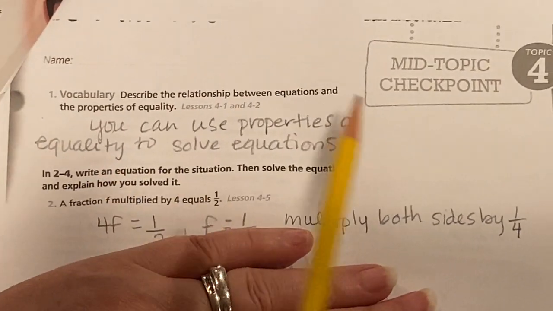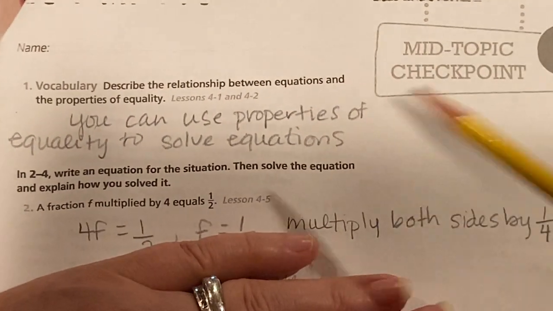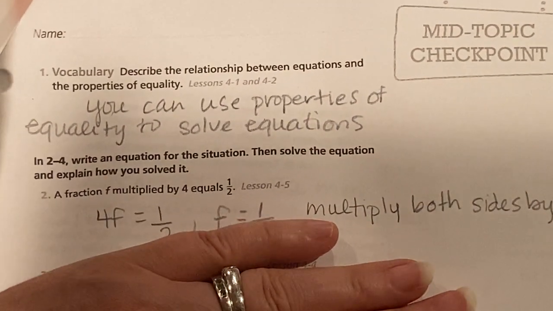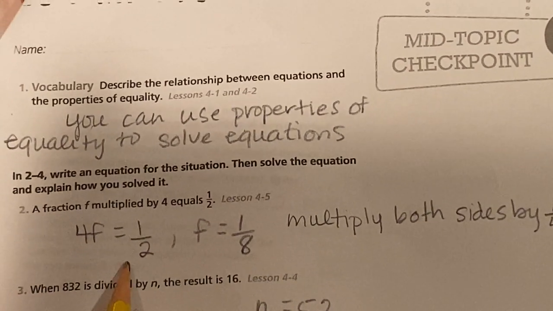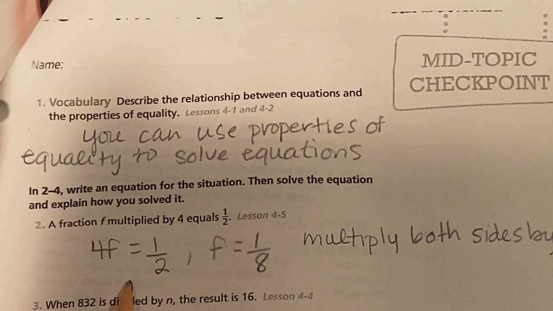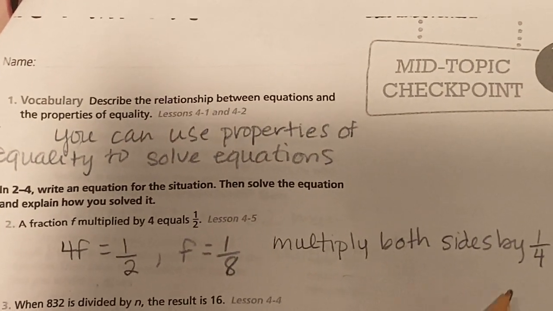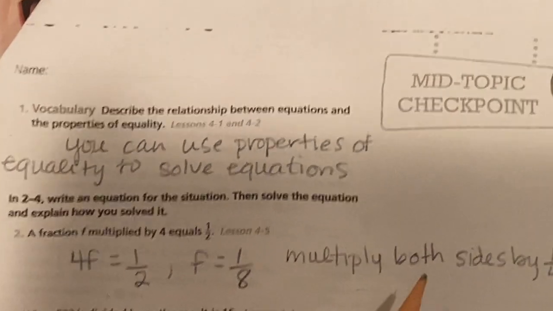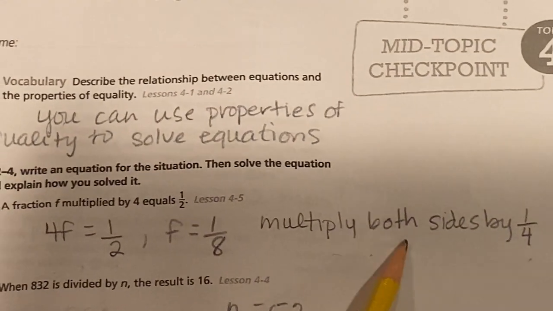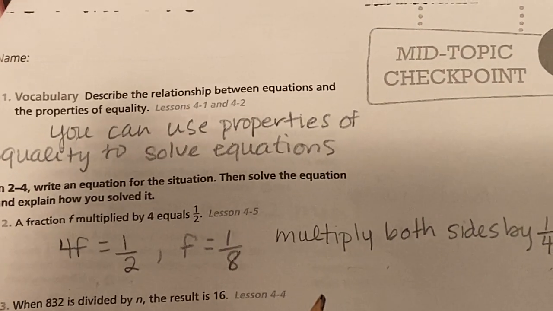All right, you can use properties of equality to solve equations. That's what the relationship is. You use these properties to solve those equations. Okay, and for this, 4f equals 1/2. That's the equation. Then I multiplied both sides by 1/4. I could also have divided both sides by 4, but in this case I was using the reciprocal and multiplying, and I get f equals 1/8.